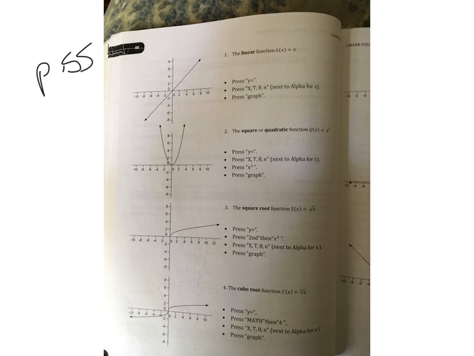What you need to do is check out your graphing calculator, which should be a Texas Instruments 83 or 84, and you can use a plus if you want. Check them out from the library or the Math Depot, and go through these steps here to graph these on a graphing calculator.